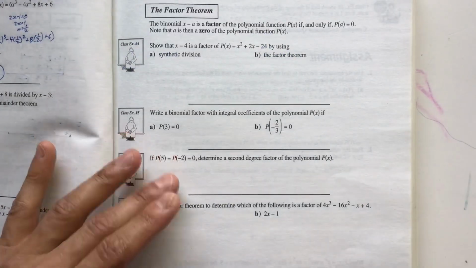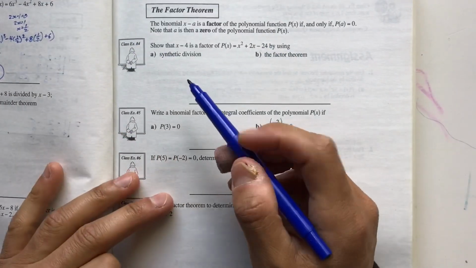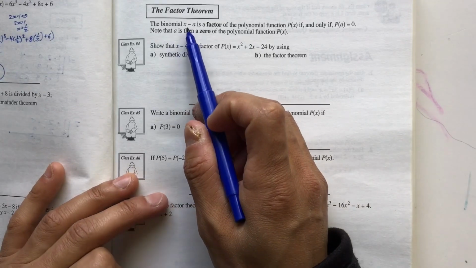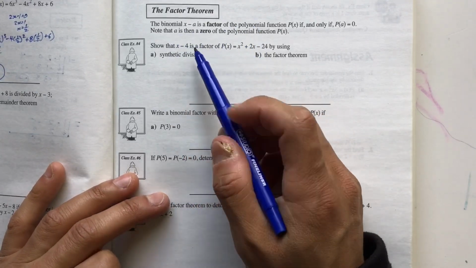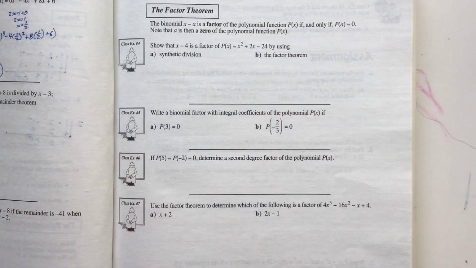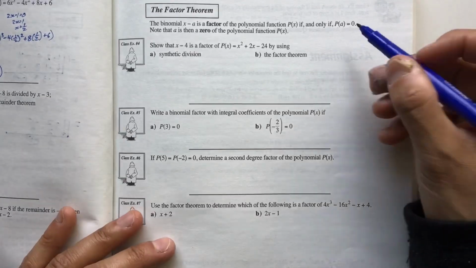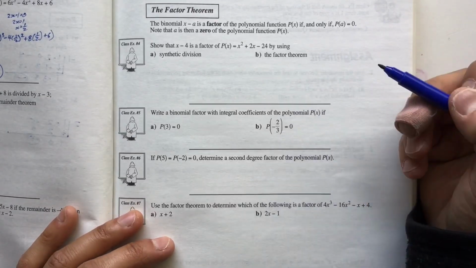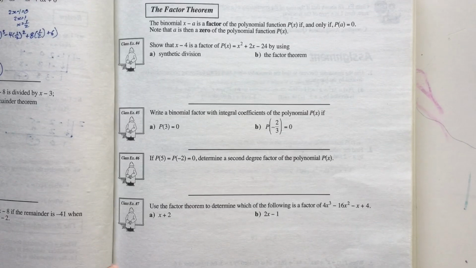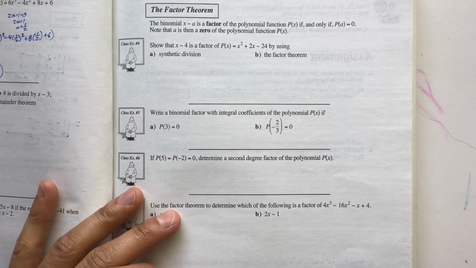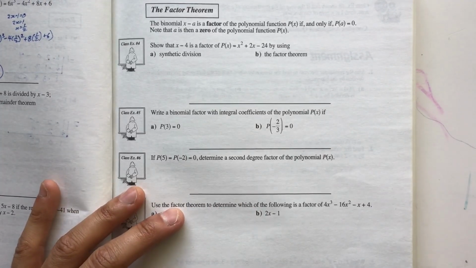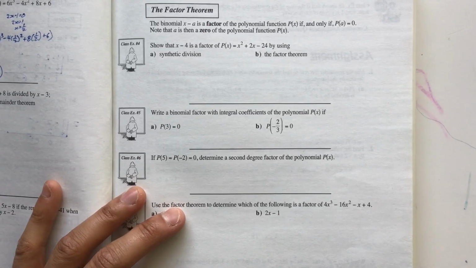We're going to look at the factor theorem now. With the factor theorem, we're going to examine the binomial x minus a. It's going to be a factor of a polynomial function p of x if p of a is equal to 0. And if p of a is equal to 0, then that means there's not going to be a remainder left over when we factor in the divisor.